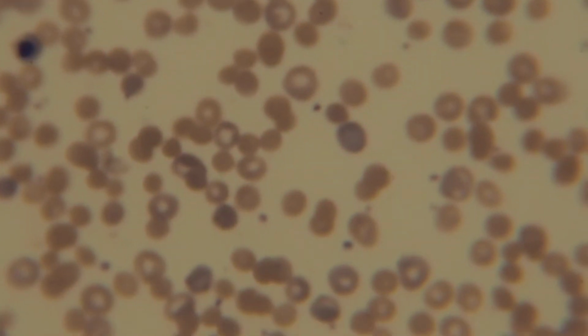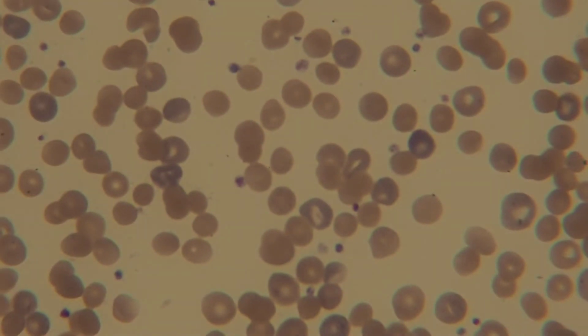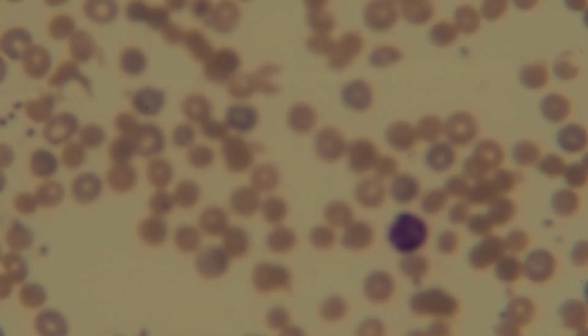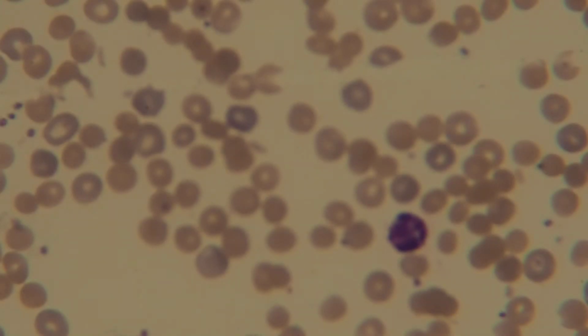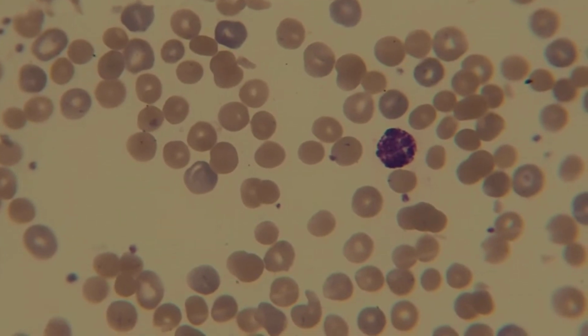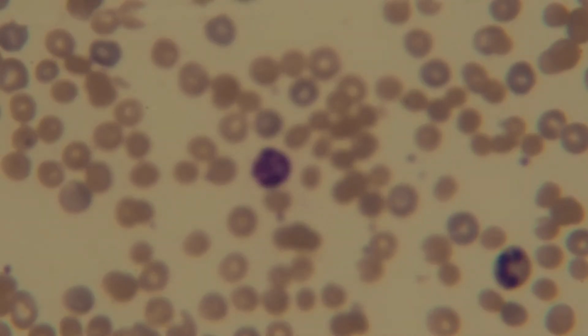Neutrophil, should go lighter. Basophil. I want to see if I can set a better focus in here so you guys can see.